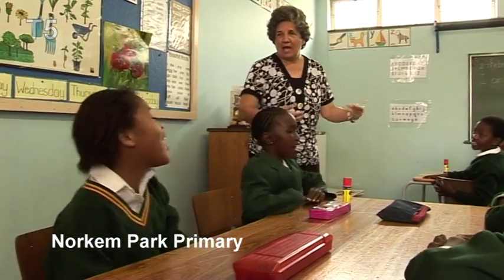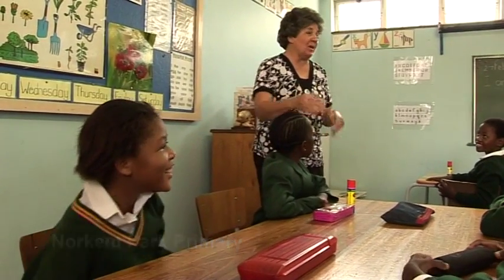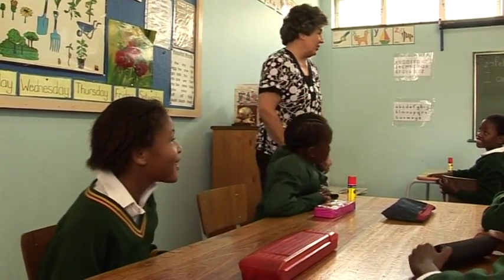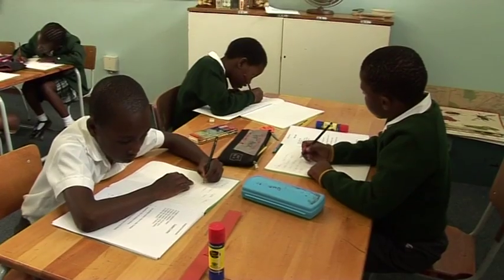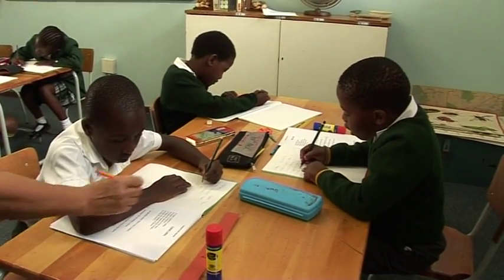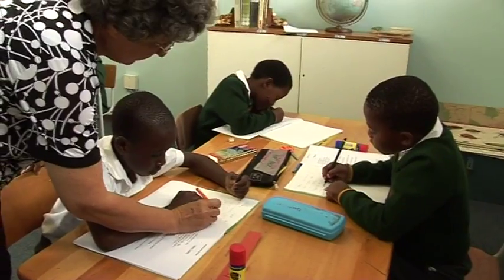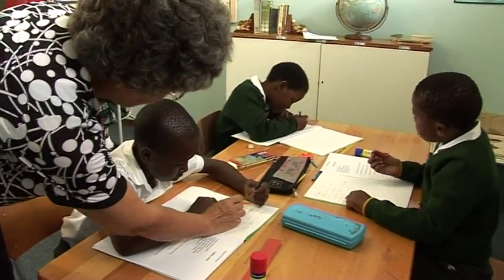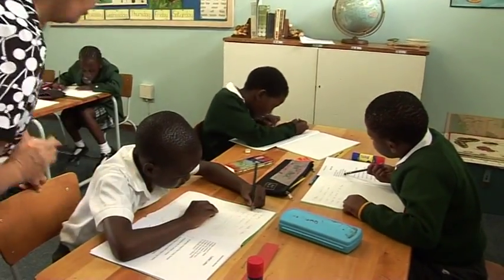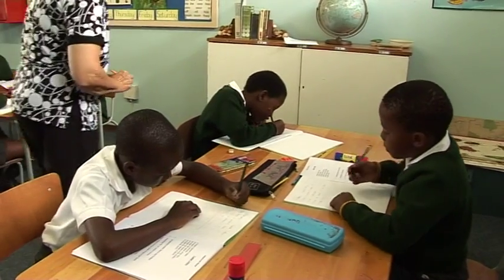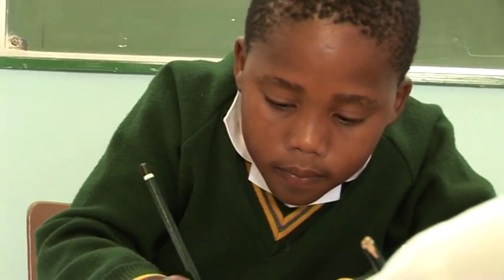At Norkem Park, funds raised by the school's governing body are used to run a language enrichment program throughout the school. The language enrichment tutor works with small groups of students on English language skills during class time and also runs after-school clubs. And the language enrichment program has really benefited the pupils because they're able then to achieve far greater than they would without the barrier of language.